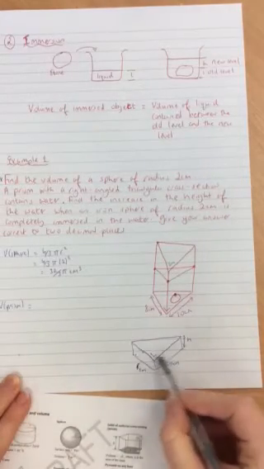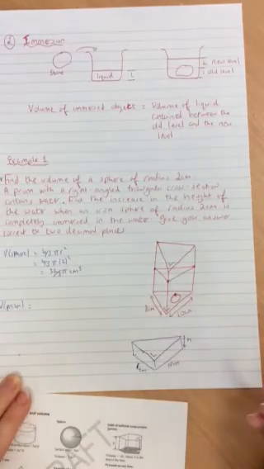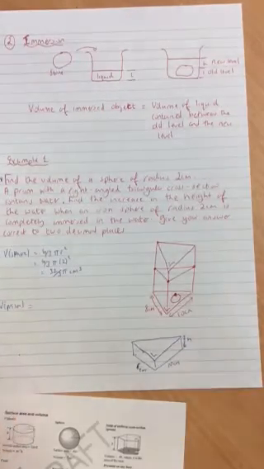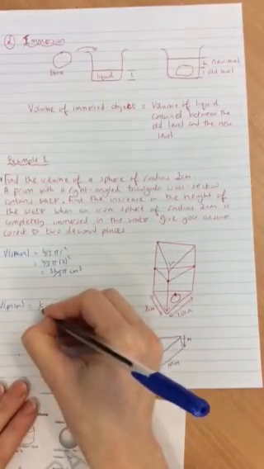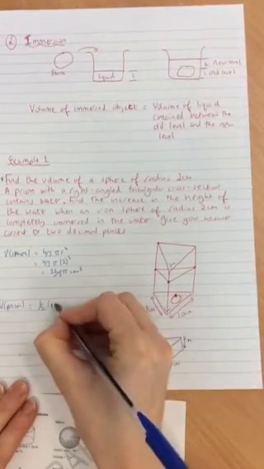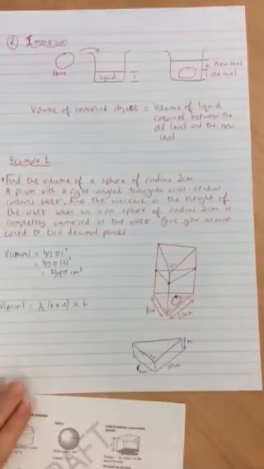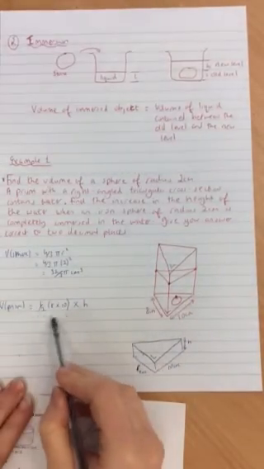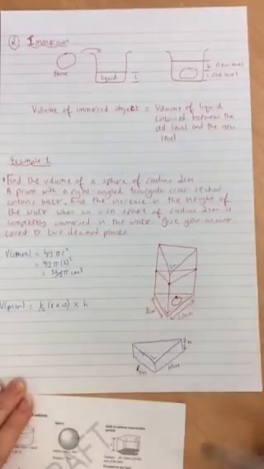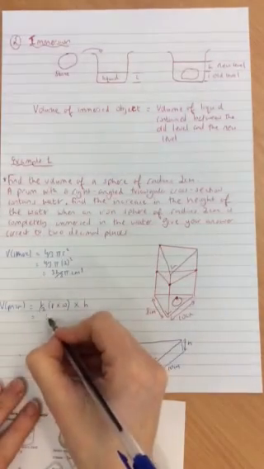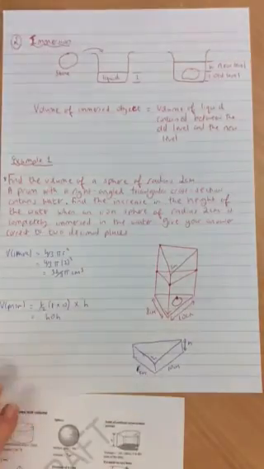The base is a triangle, so it's going to be half the base, which is 8, times the height, which is 10, multiplied by the height. That gives us the volume of a prism, because it's the area of the cross section, which is this bit here, times the height. So the volume of that is going to be 40 H. When you put this into your calculator, it gives you 40.